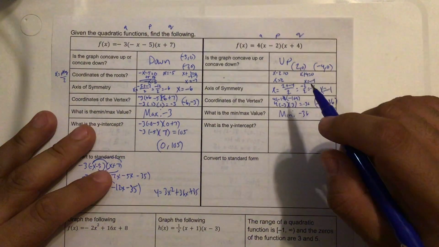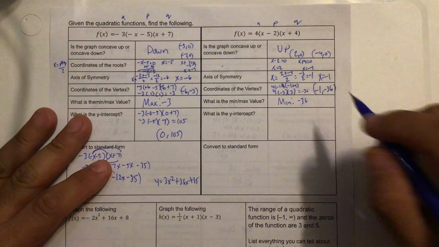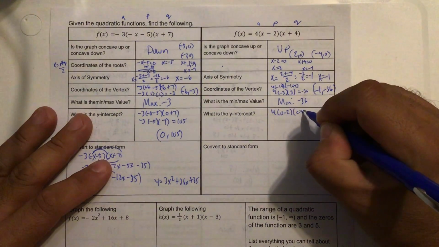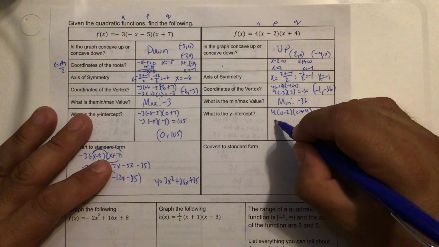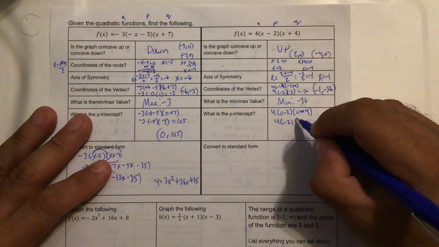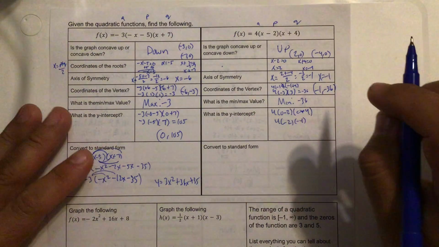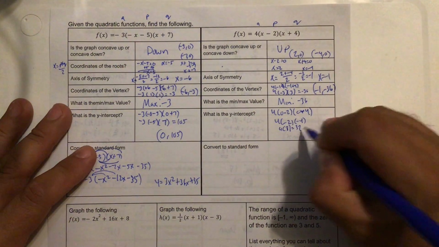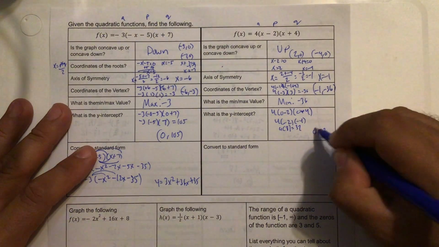What is the y-intercept? You're going to plug in 0 for x. So 4 times 0 minus 2 is negative 2. 0 minus 4 is negative 4. Negative 2 times negative 4 is 8. So 4 times 8 is 32. So we have 0 comma 32.